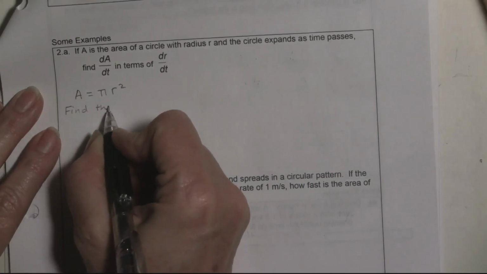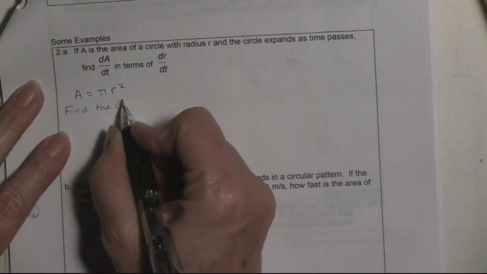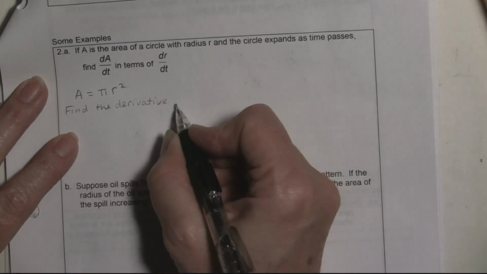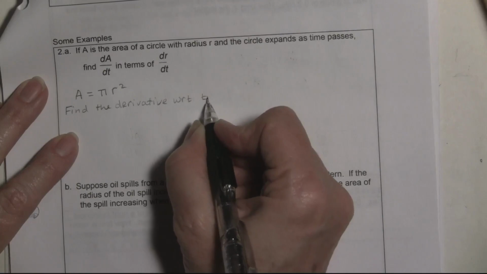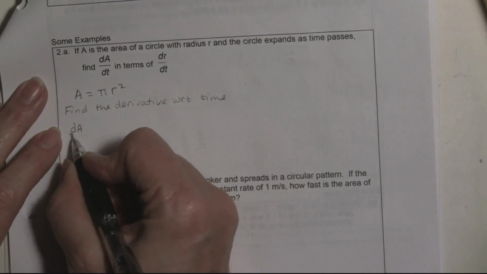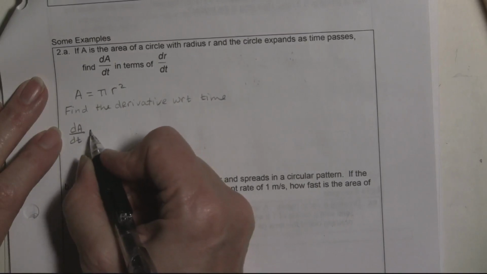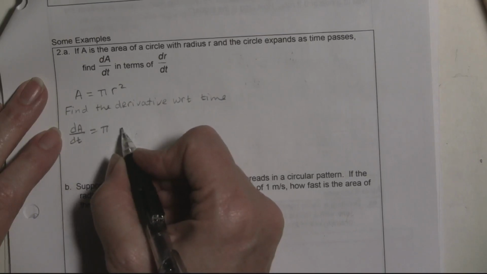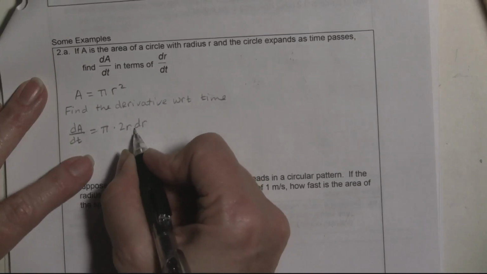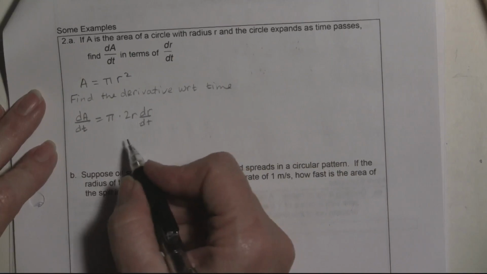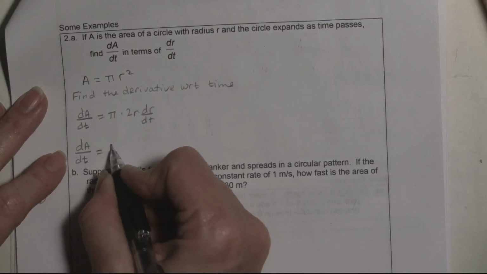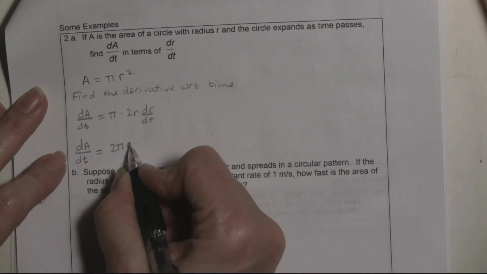Find the derivative. So I wrote this equation, derivative with respect to time. When I take the derivative of A, that's dA/dt. And pi is a constant, so it holds still. And when I take the derivative of r squared, that is 2r dr/dt. If I make it look a tiny bit nicer, this would be dA/dt equals 2 pi r dr/dt.